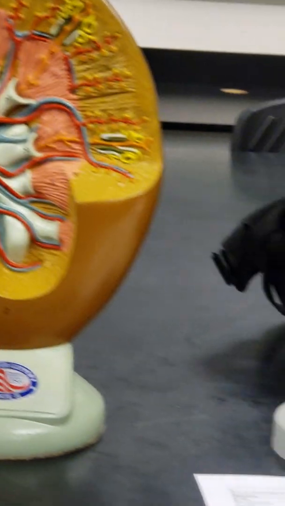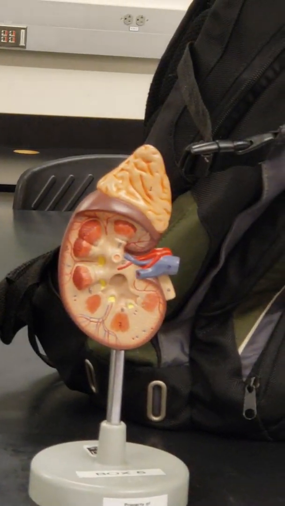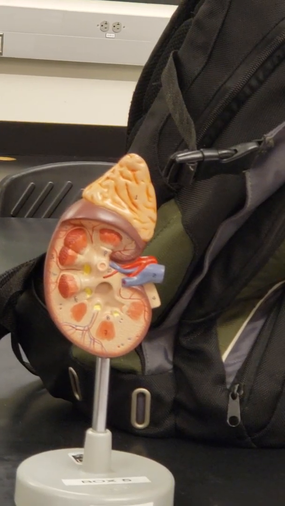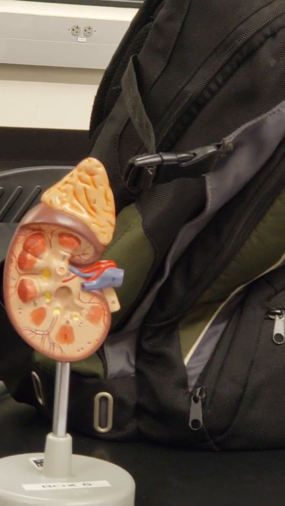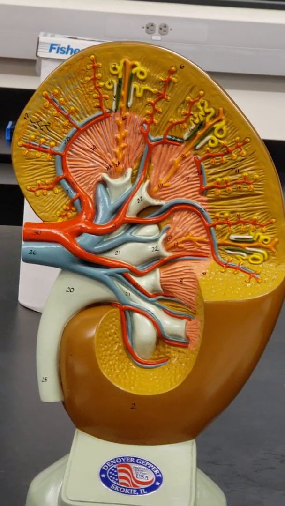Well, what's number 20 on that model? Your major and your minor. That's the renal pelvis. That's the renal pelvis. That's the renal pelvis, yeah. This part here is the renal pelvis.